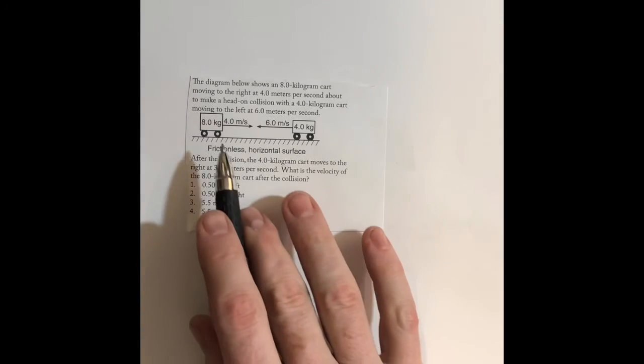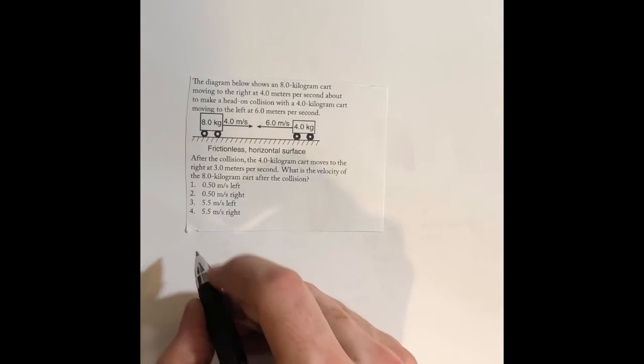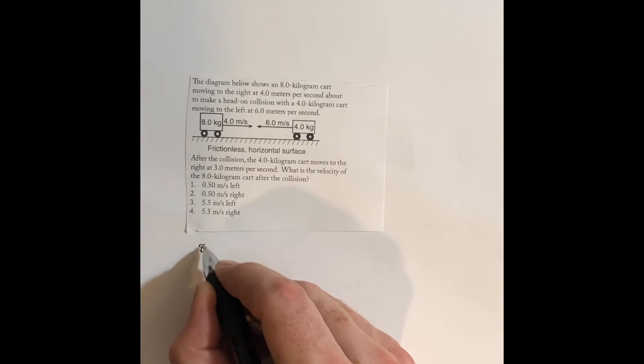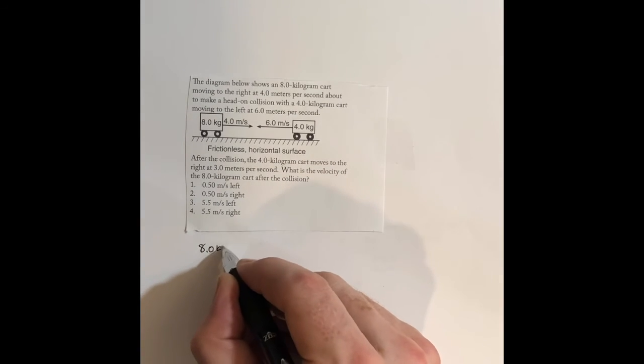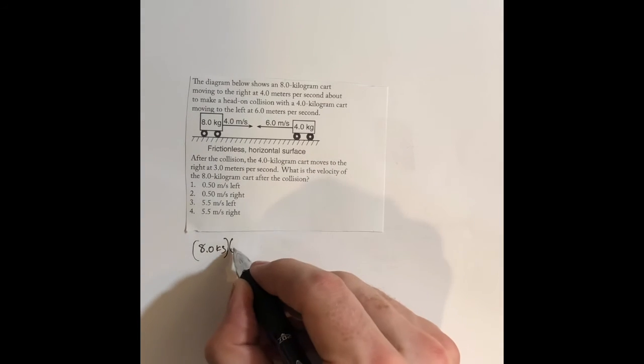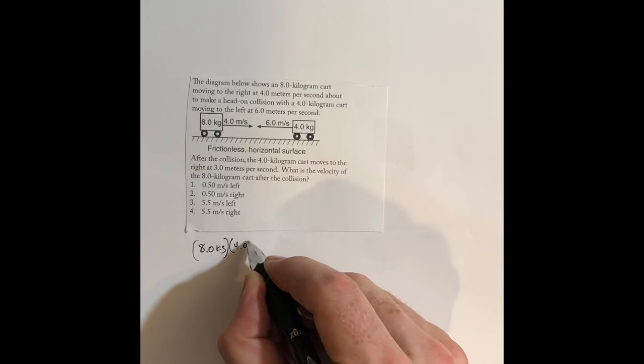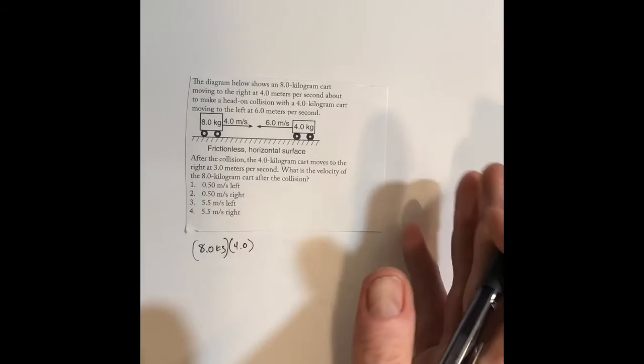And so I can go through here and see what I have. I know that what I have going to the right for momentum is 8 kilograms, moving at 4 meters per second, and it runs headlong into a cart that's moving in the other direction.